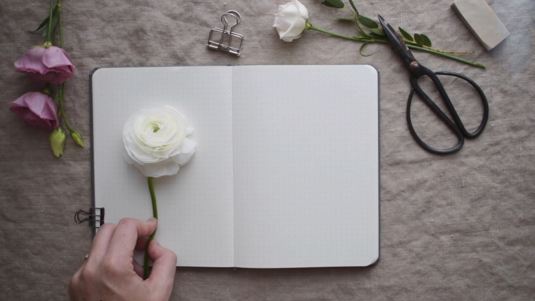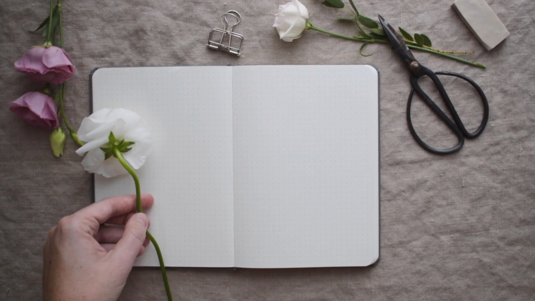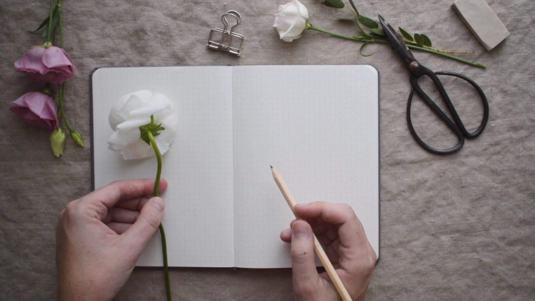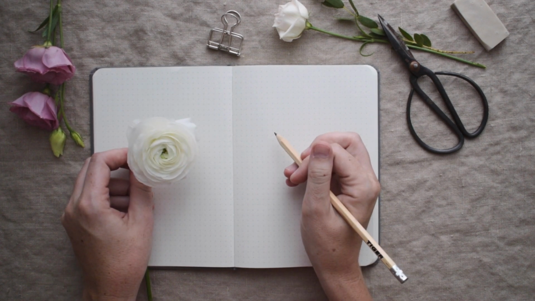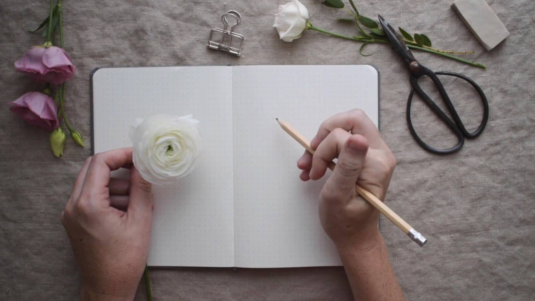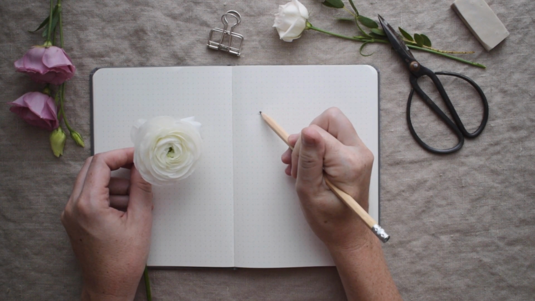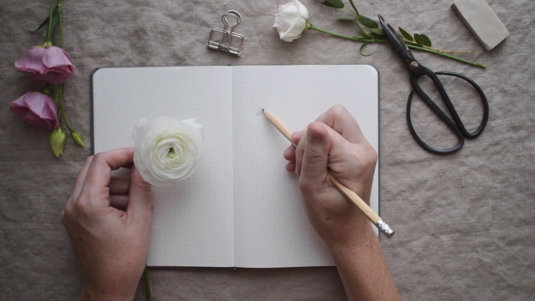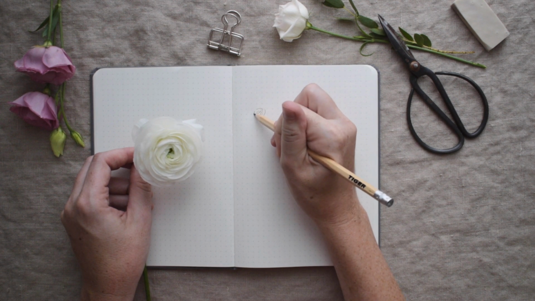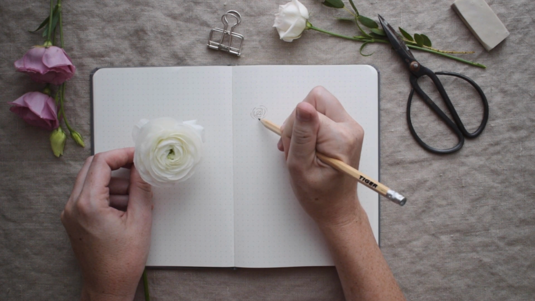Okay, to start, I have my little notebook. I'm using my bullet journal for this, and I've got a pencil, and then I've got the ranunculus. So it's great if you can have the specimen there with you, or at least a photo. You could go buy a flower, or you could just go out into the forest or the meadow if you don't live in a city and pick something and try to capture what you've brought home with you.